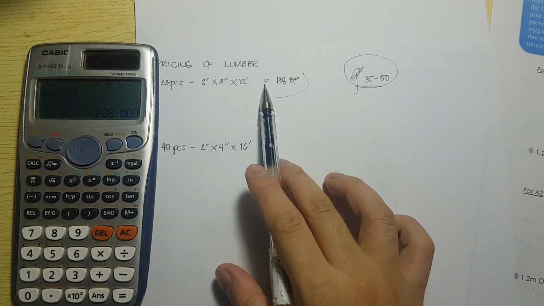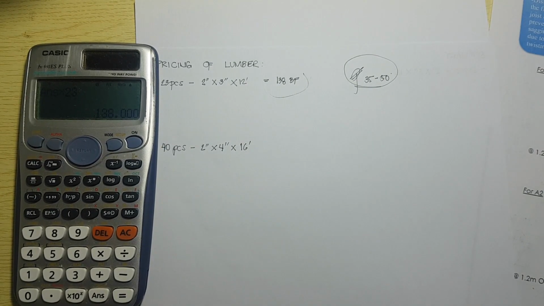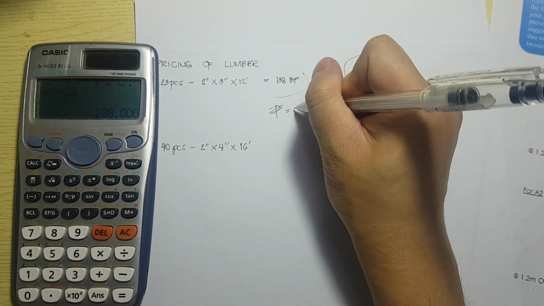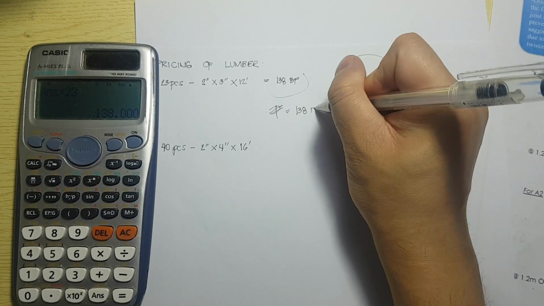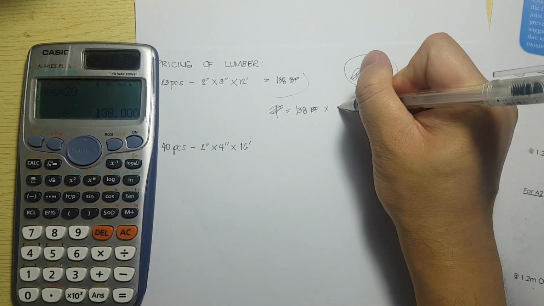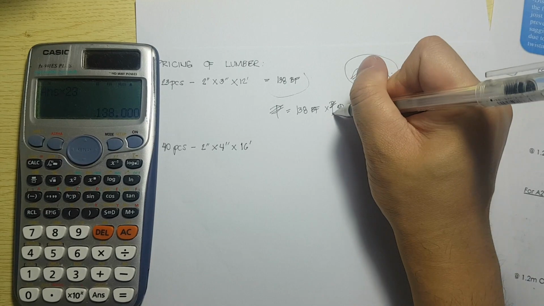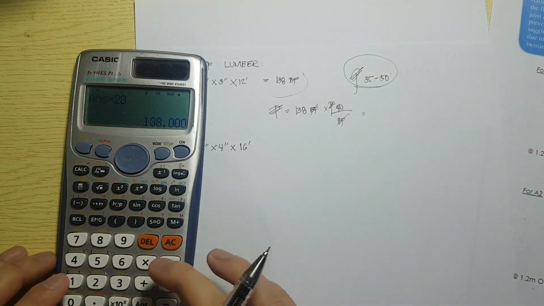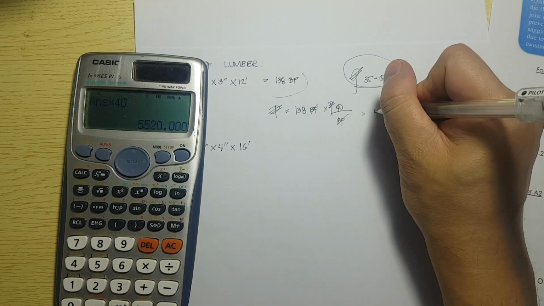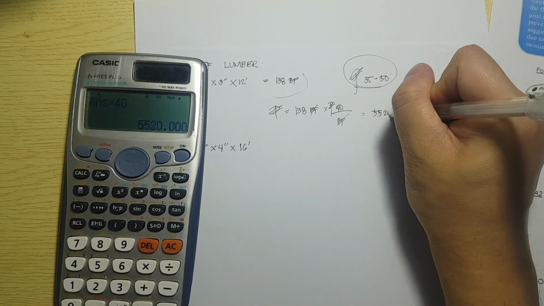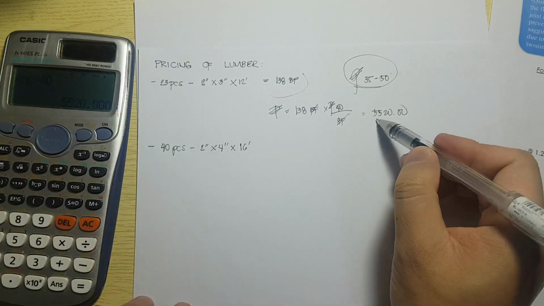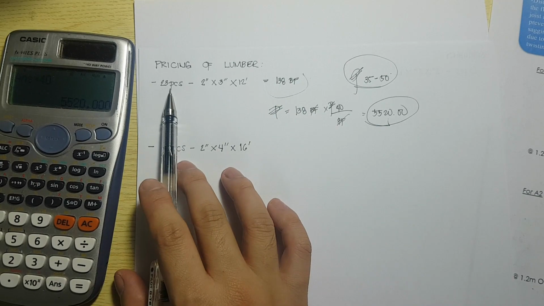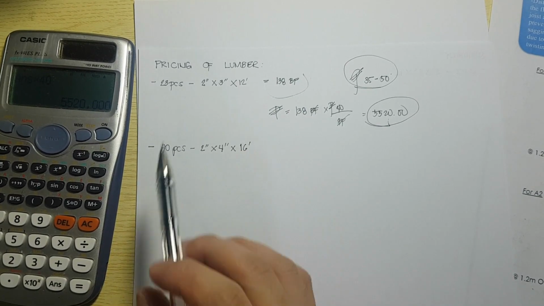So let's say you have 138 board foot, then the amount or the costing that you're going to pay is equivalent to 138 board foot times, let's say, 40 pesos per board foot. Board foot will cancel out. Therefore, the amount is equivalent to 5,520 pesos. 5,520 pesos for 138 board foot of 23 pieces of 2 inch by 3 inch by 12 feet.